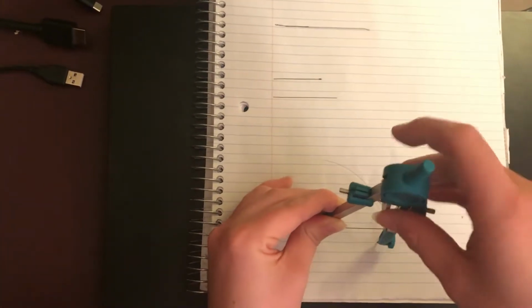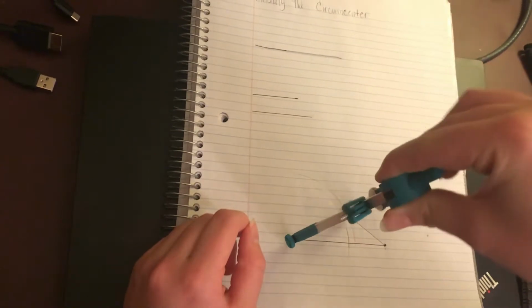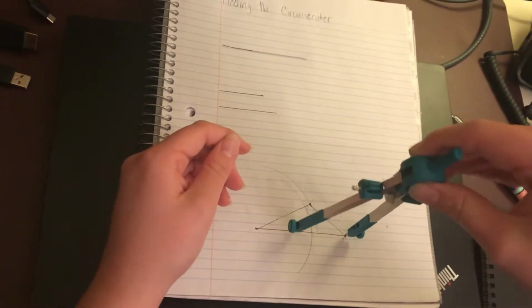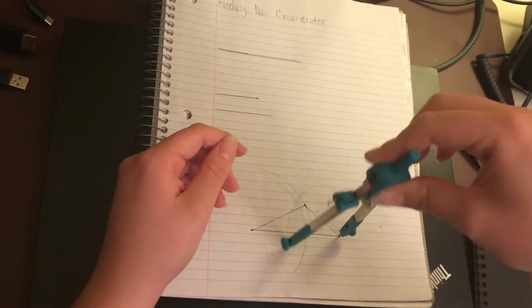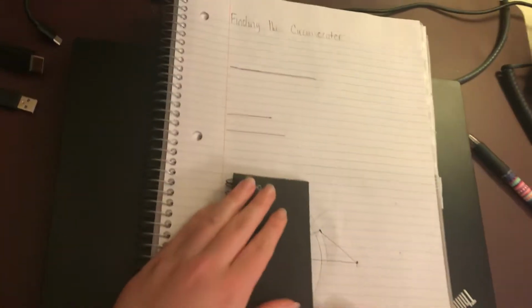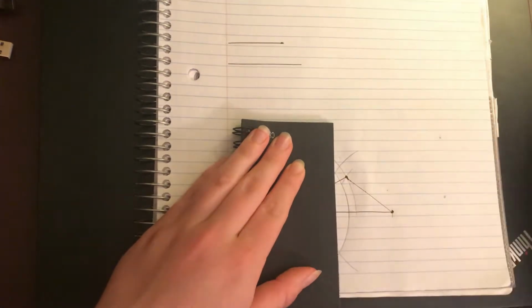Okay, so you're going to put your center point on your end point and swing an arc up, making sure that your pencil is a little bit more than halfway on the line. Do the same thing for the other side, don't change the measurement of your compass. And then you're going to take your straight edge and draw a line through the intersections here and here.